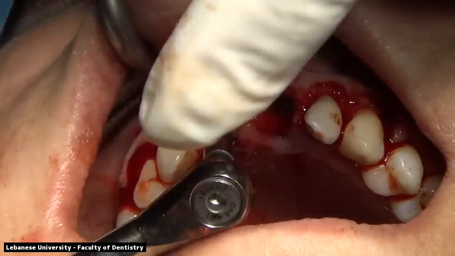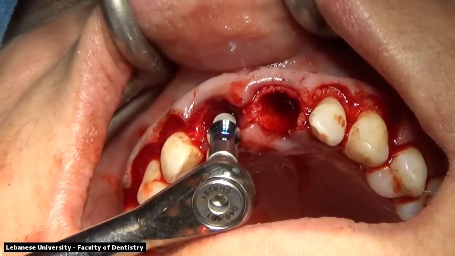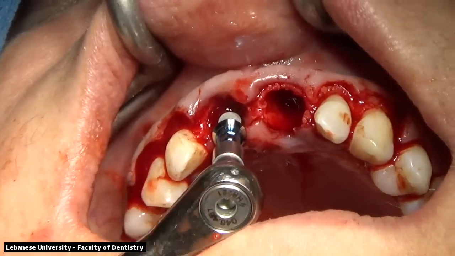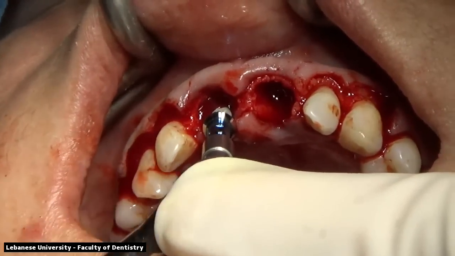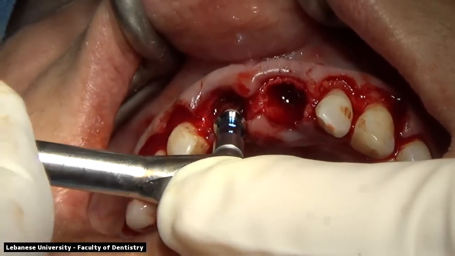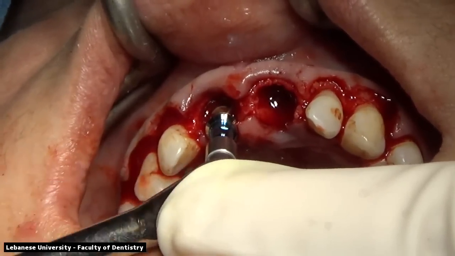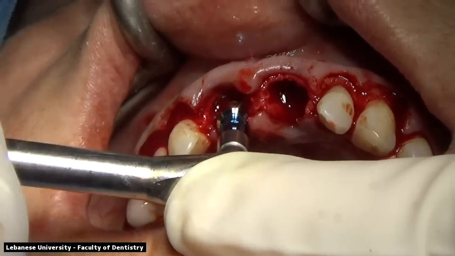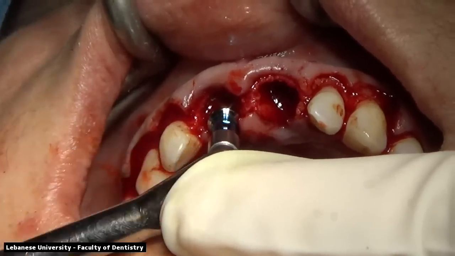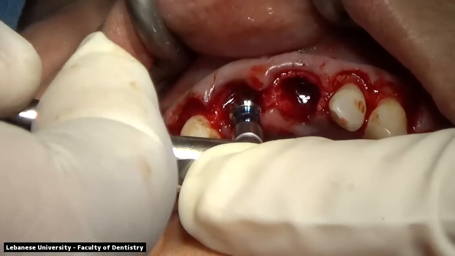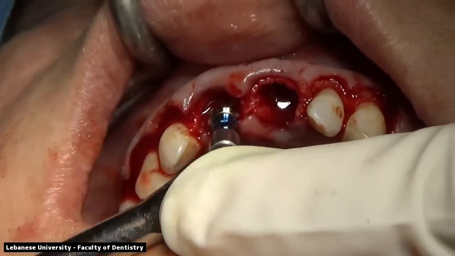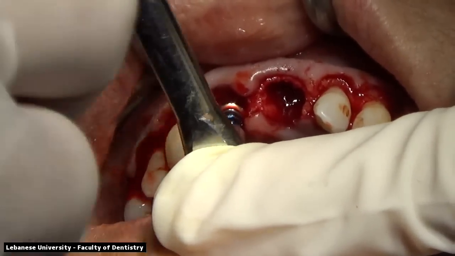We are using the wrench right now to insert the implant, and as we said, the level of the implant will be placed to the buccal plate of bone. So our reference is the buccal plate of bone. We're using the torque wrench to insert the implant by hand. We can appreciate that the implant is being placed to the palatal aspect, and that we do have primary stability of this implant as well.